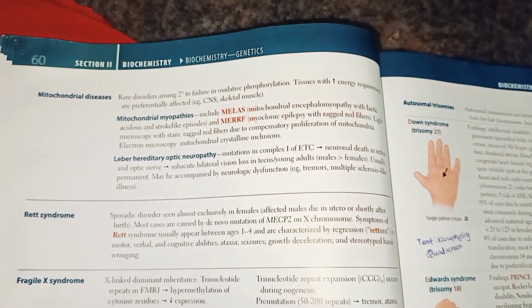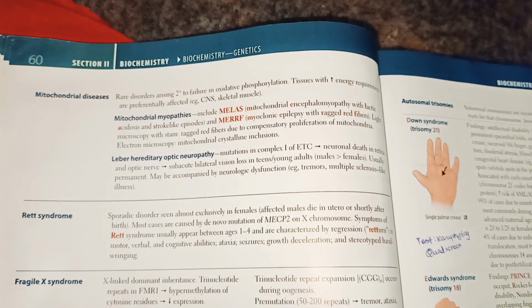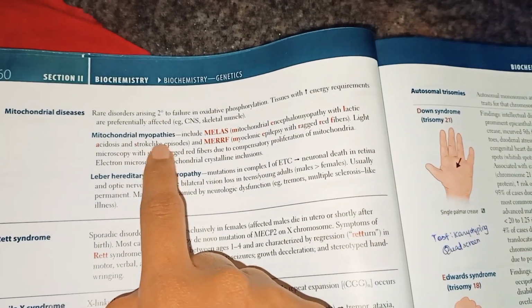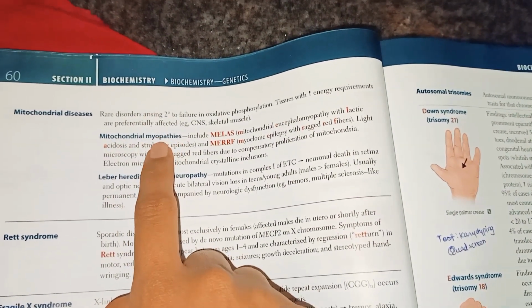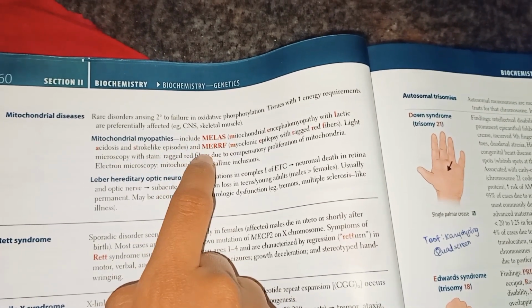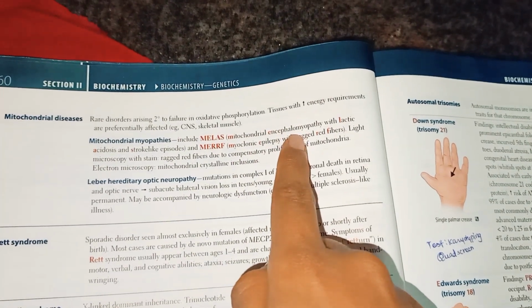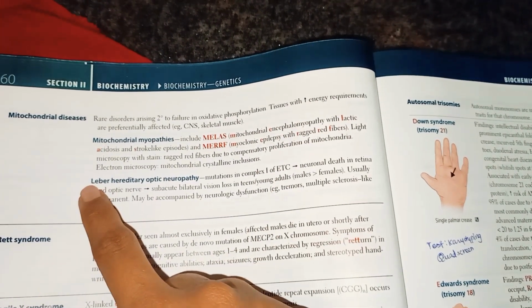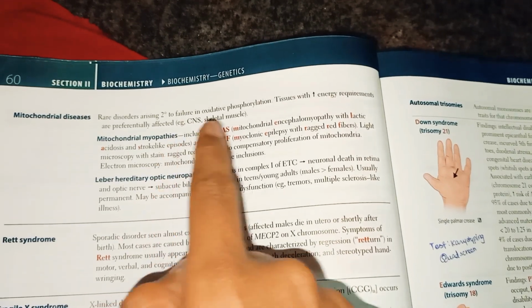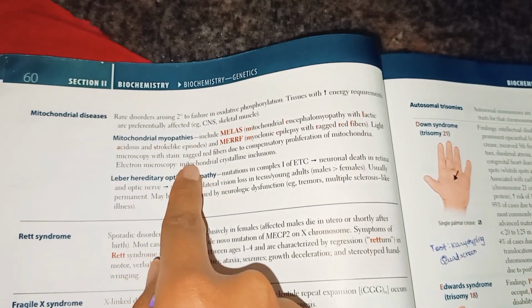One is mitochondrial myopathy and another one is Leber hereditary optic neuropathy. In mitochondrial myopathy, in the name itself you can see myopathy, a problem in muscle. It is divided into two types. The mnemonic is MELAS and MERRF. MELAS is mitochondrial encephalomyopathy with lactic acidosis and stroke-like episodes. So here there is encephalomyopathy, lactic acidosis and stroke-like episodes.